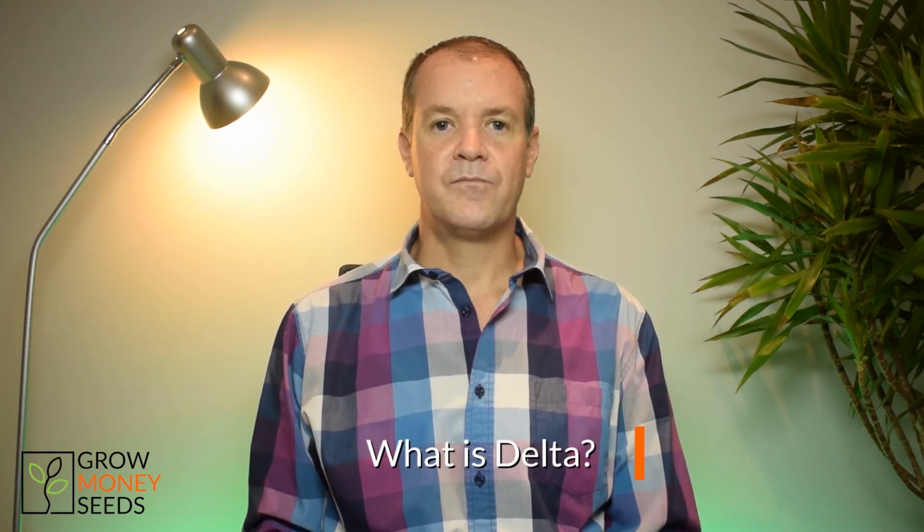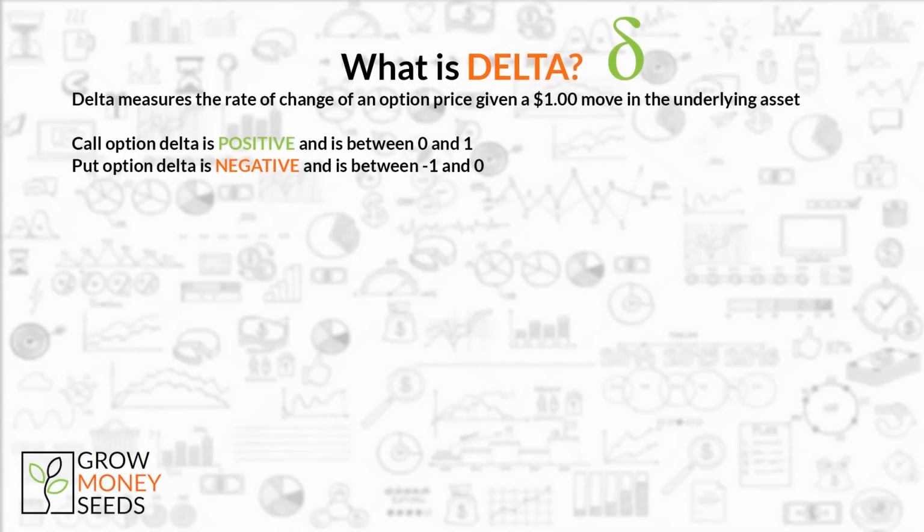What is Delta? Delta is one of the most frequently used Greeks and measures the rate of change of an option price given a $1 move in the underlying asset. Deltas of an option are calculated using the Black-Scholes model. The delta of a call option is positive and is between 0 and 1. The delta of a put option is negative and is between -1 and 0.